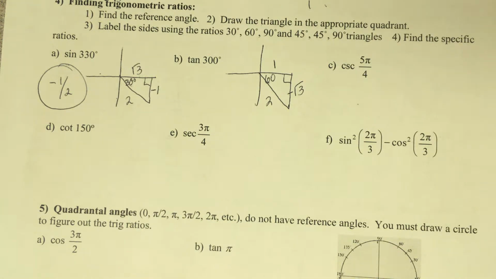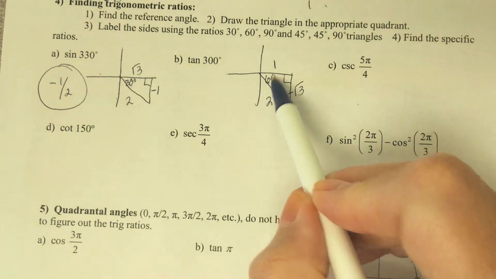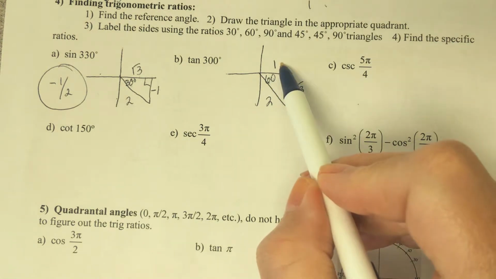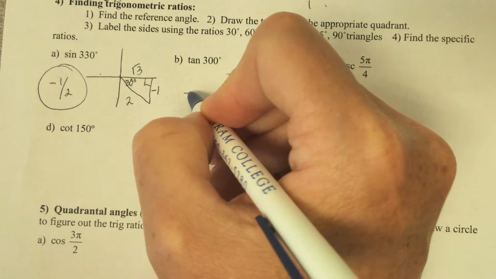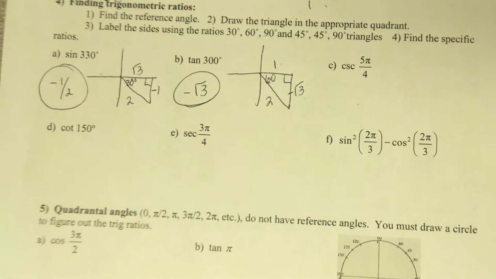Aubriana, what is it? Do you have it? What is it going to be, Rachel? Negative radical 3. Yes, negative radical 3. And that's because I look at my reference angle and we do opposite over adjacent. And so that's going to give us negative radical 3 over 1, which is just negative radical 3. Okay?